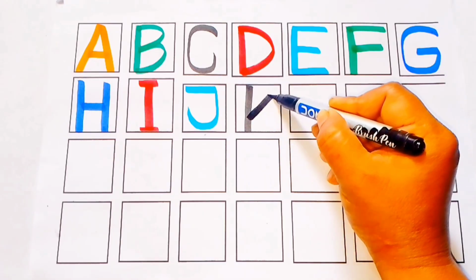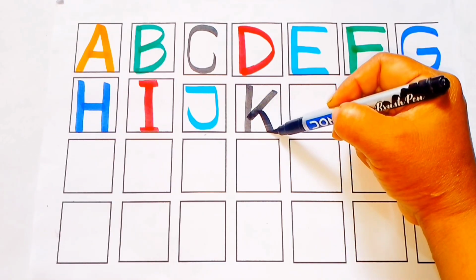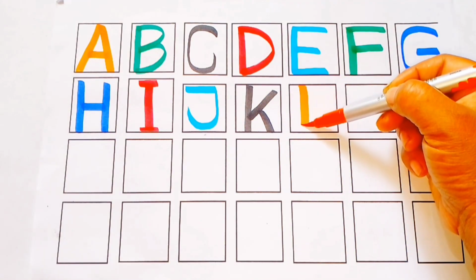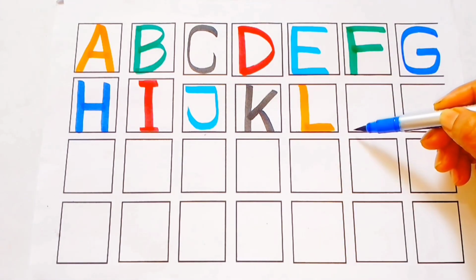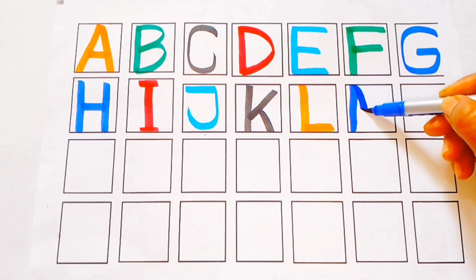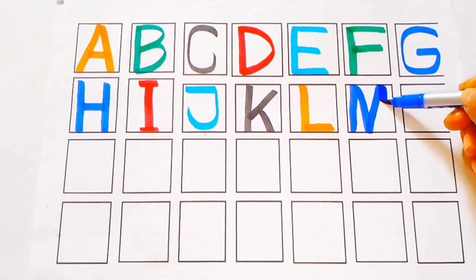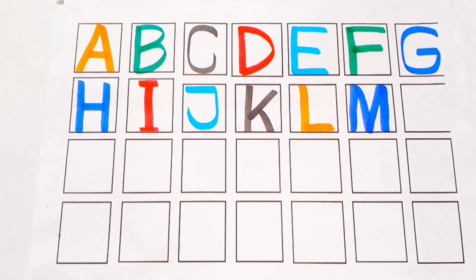Black color K. Orange color L. Blue color M. Red color N.